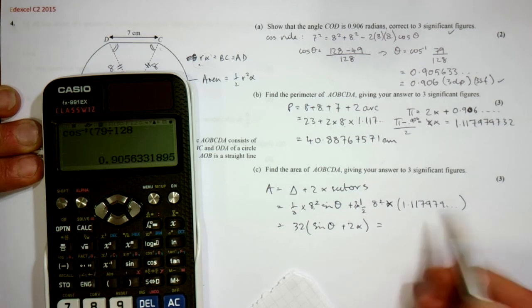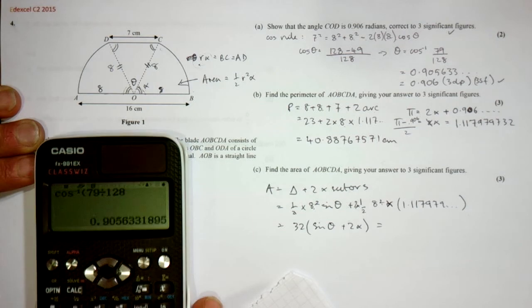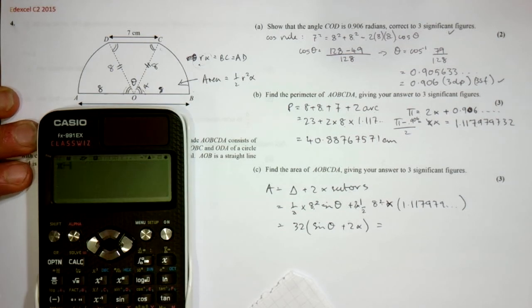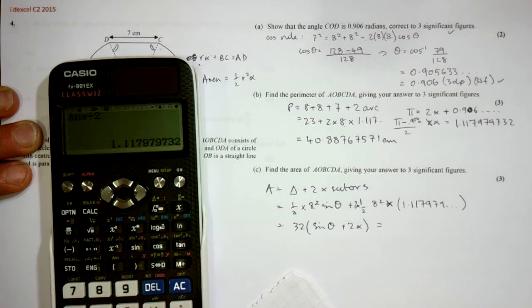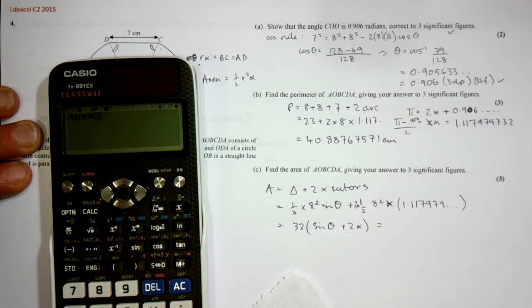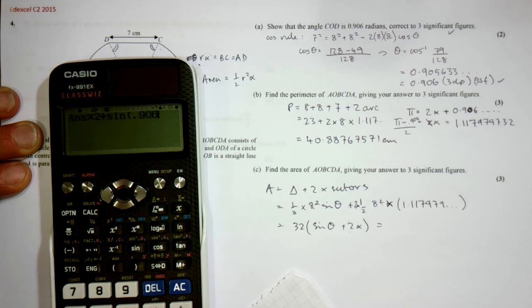We've got to take away that from pi, so shift pi, take away answer equals, divide that by 2, and there's our 1.17, times by 2, plus sine of 0.906, whatever it was.